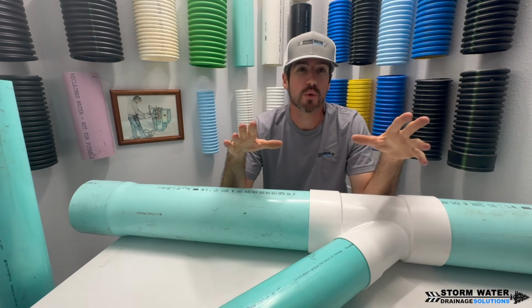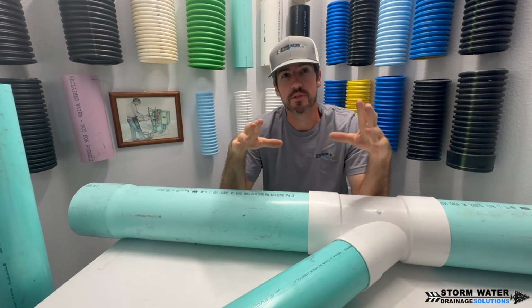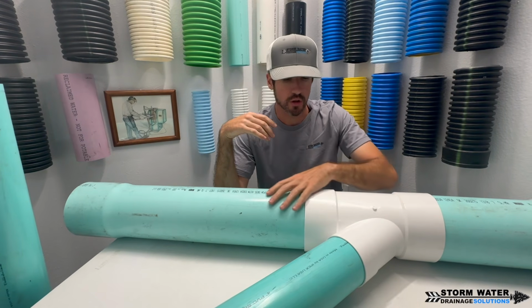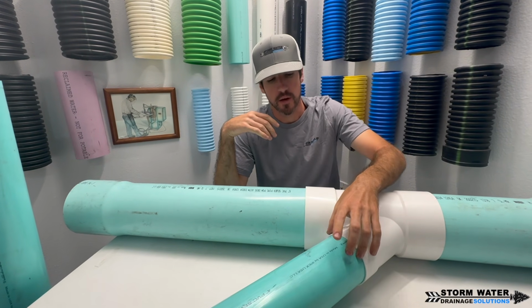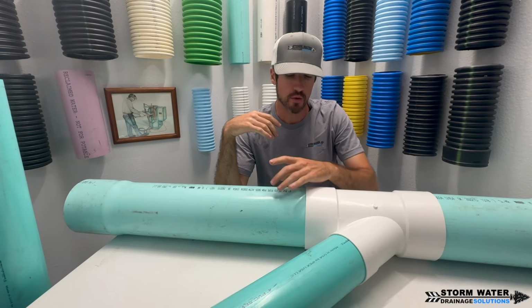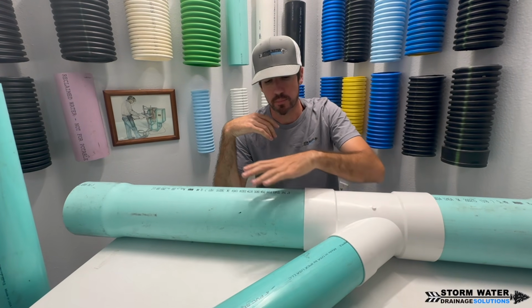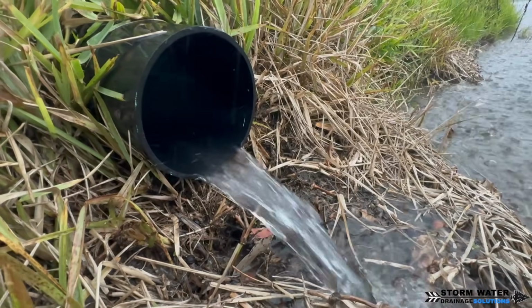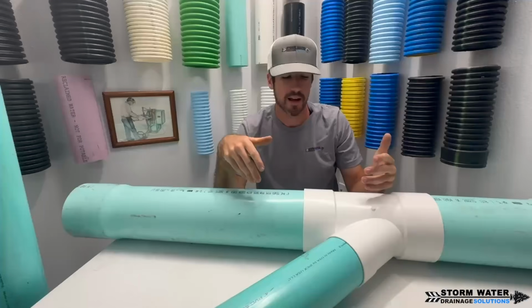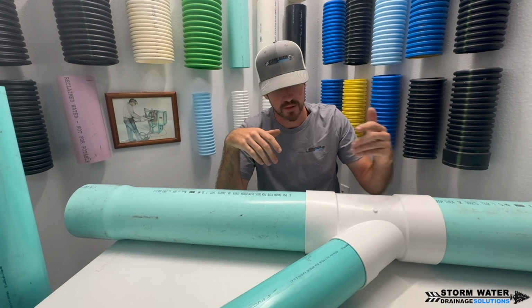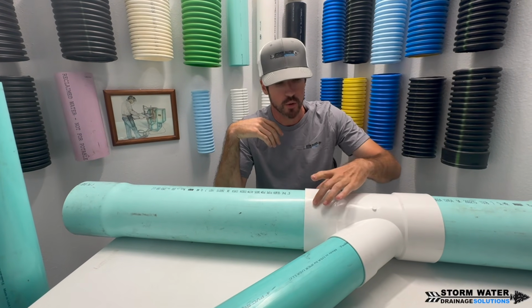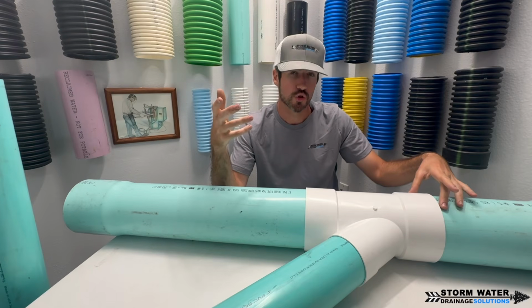Okay, so the first thing that we're going to be talking about is the difference between a main line and a lateral line. Now, you might also hear this called a trunk line and a branch line. So basically, the trunk line or main line is going to be the primary pipe that discharges the entire system. In this mock setup that I have going on here, we have a 6 by 6 by 4 inch Y connection, and this right here would be your main line or trunk line.